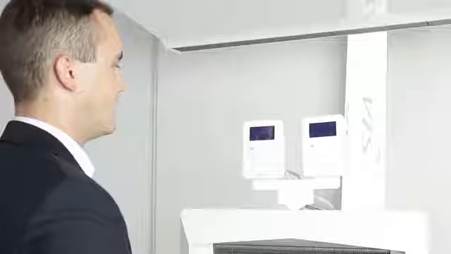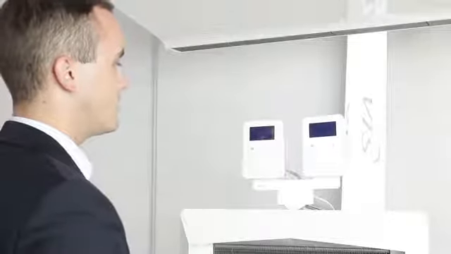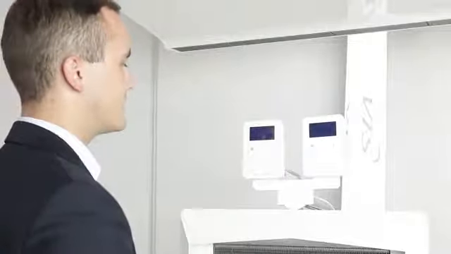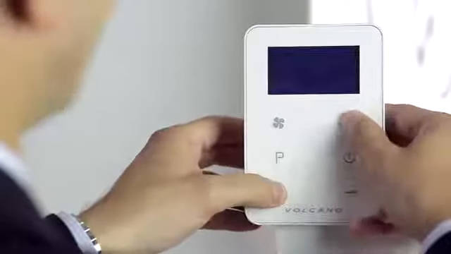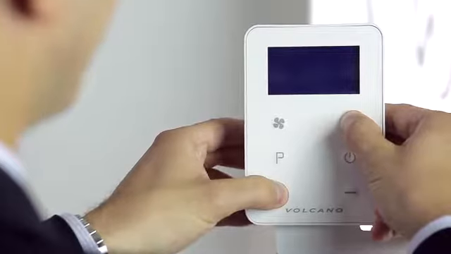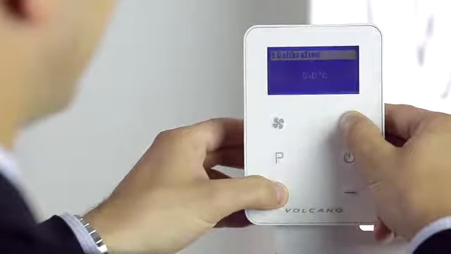In today's video tutorial, I will tell you about the Volcano EC Controller, which is designed for all Volcano air heaters with electrically commutated EC motors. I will now show you how the Volcano EC Controller allows us to enter the advanced programming settings. By holding the M and plus buttons for about 5 seconds, we move to the advanced settings.